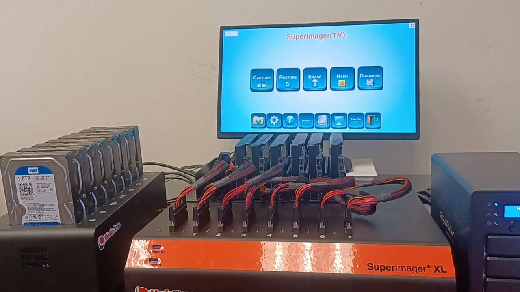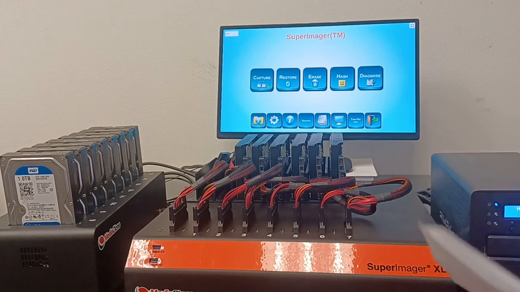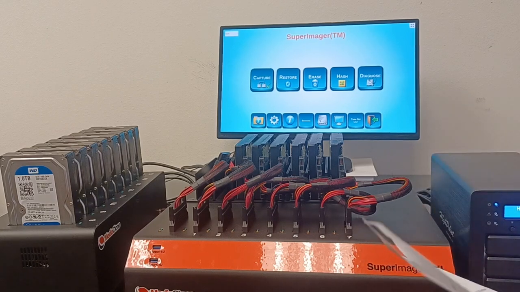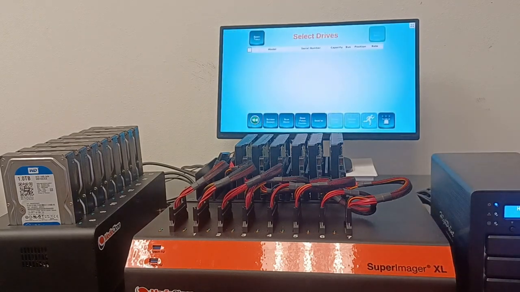Now, we'll tap on the drive icon and tap on scan drive.